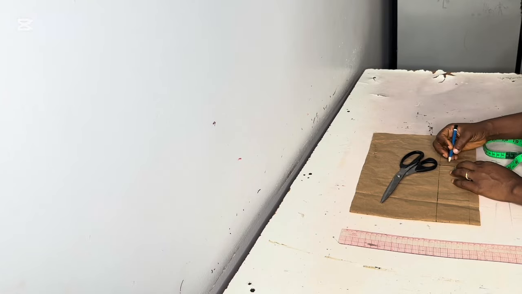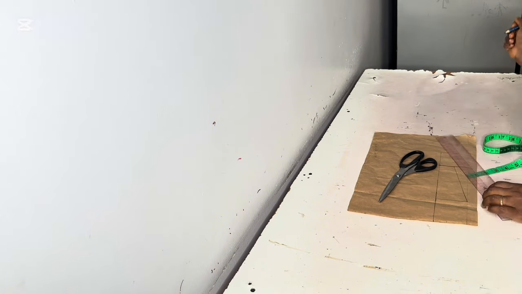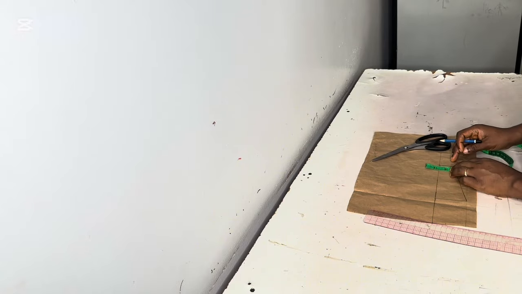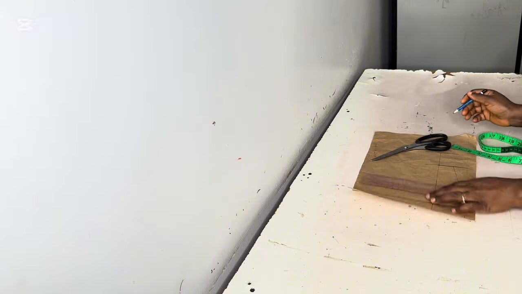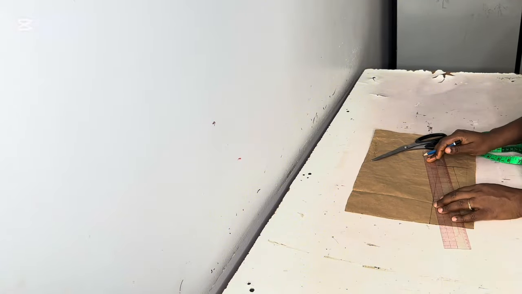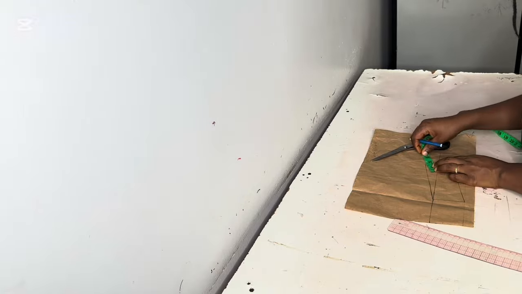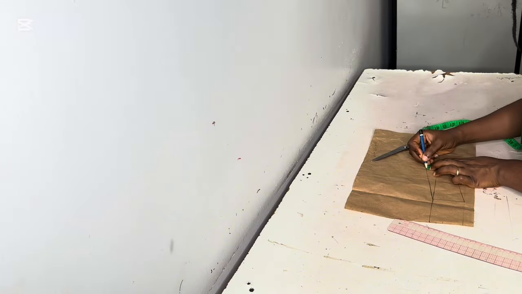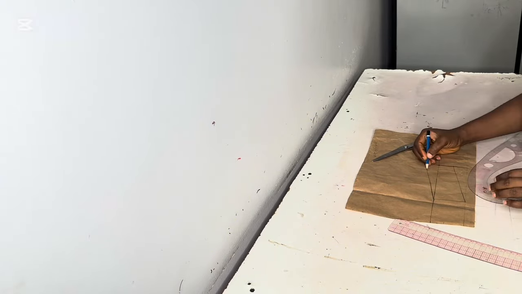Now remember, on the tip here we have 2.5. From that 2.5, I'll divide it by 2, which is 1.25. That's the measurement I connected there. I will go up and make sure I complete my 2.5 measurement. And then up here on the side, I will go in by 1 inch.